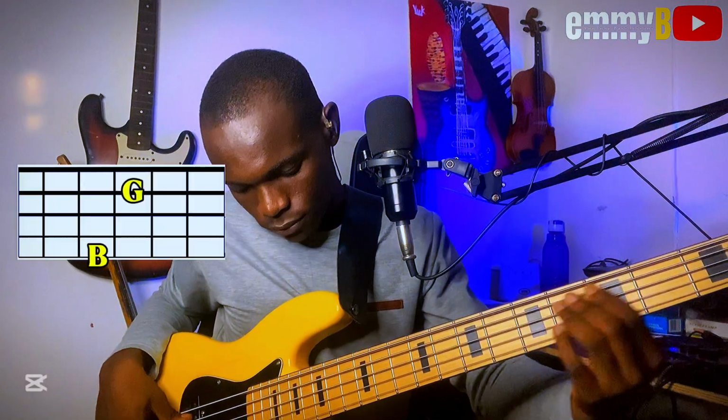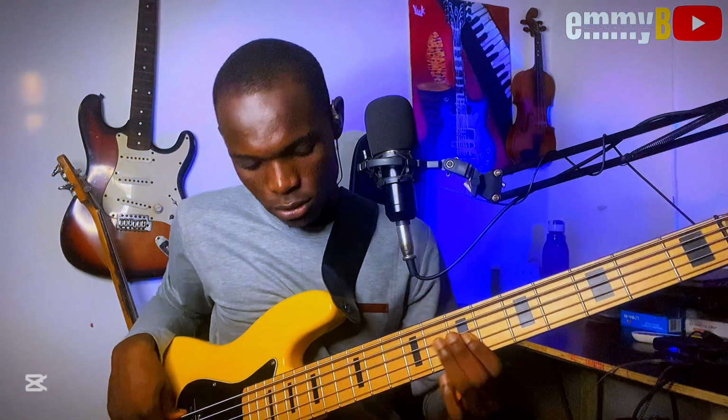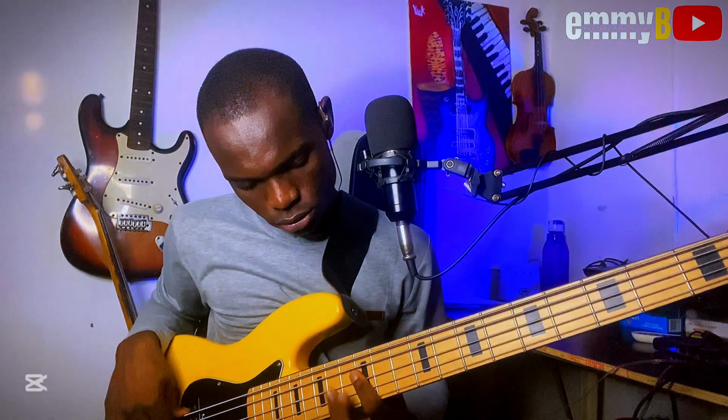Okay, maybe something like this. I know you must have heard stops like this. Double stops are usually 2 notes together. This is an example of double stops. Or maybe you hear something like this. You usually hear this in between the riffs and runs of most of these pro bass players.